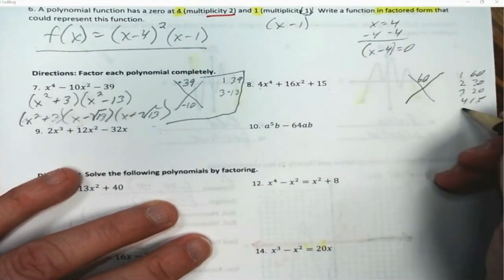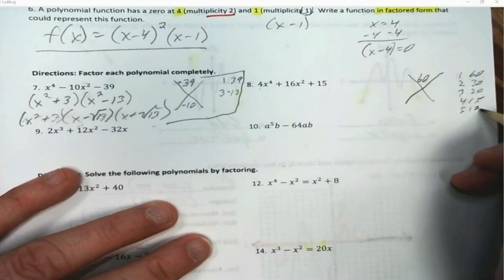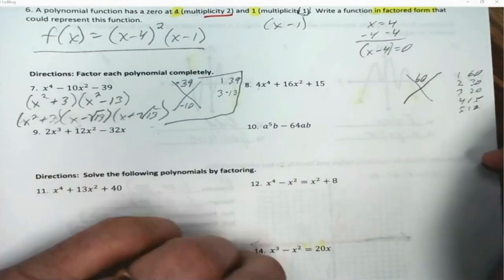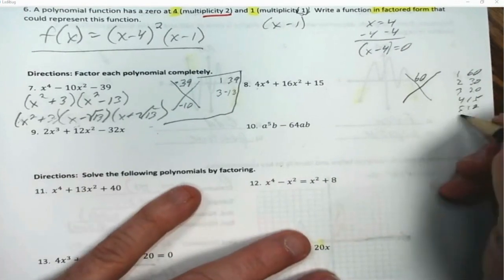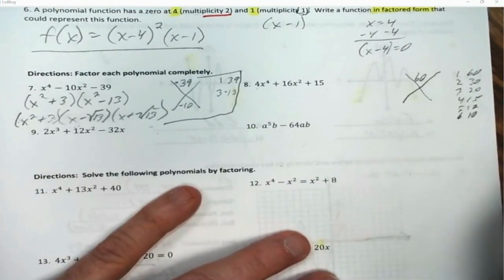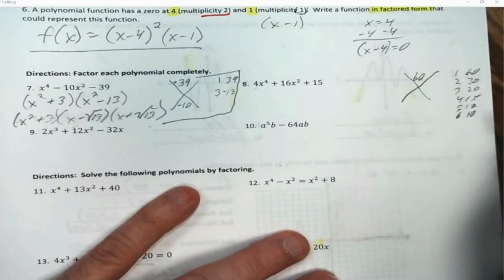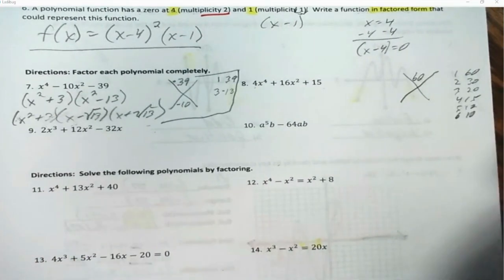And let's see. Can we do 5 times something? Yeah, 5 times 12. 6 times 10. 7, 8, 9. So that should be everything that goes into that.